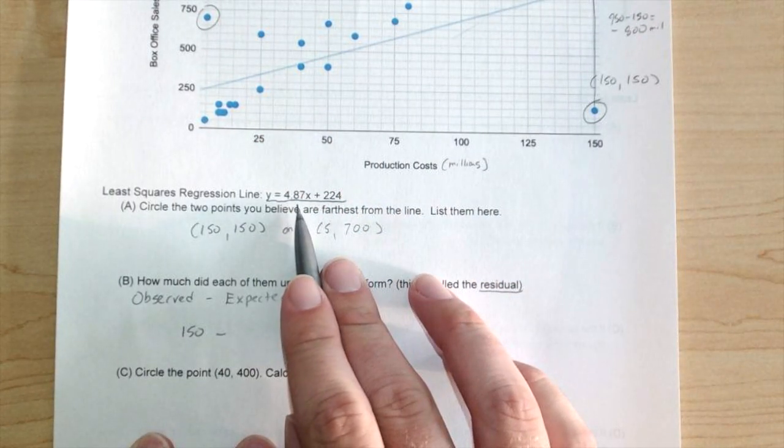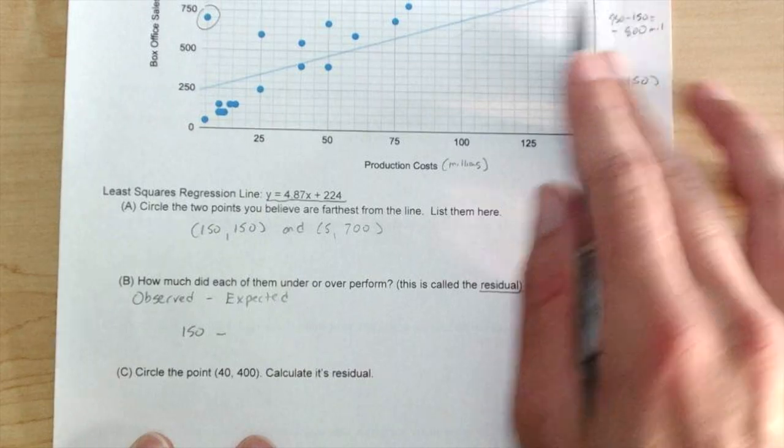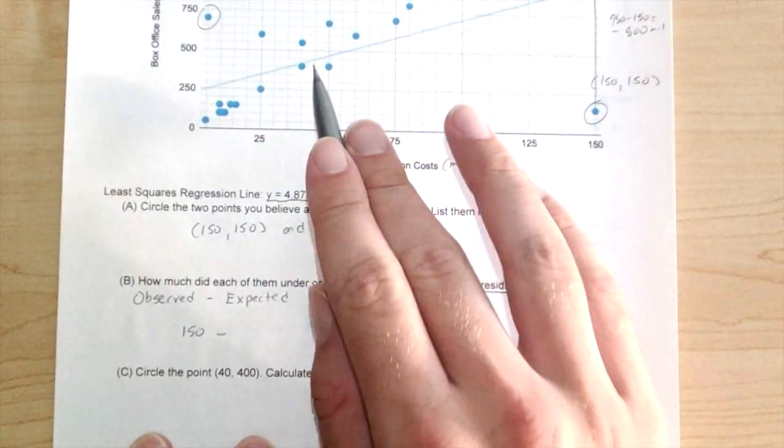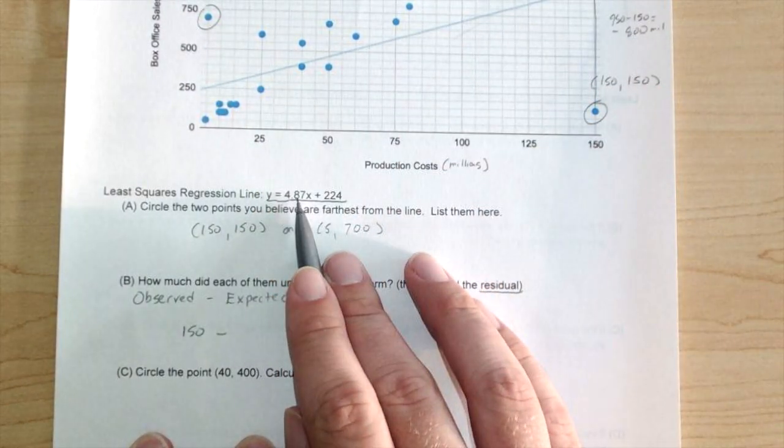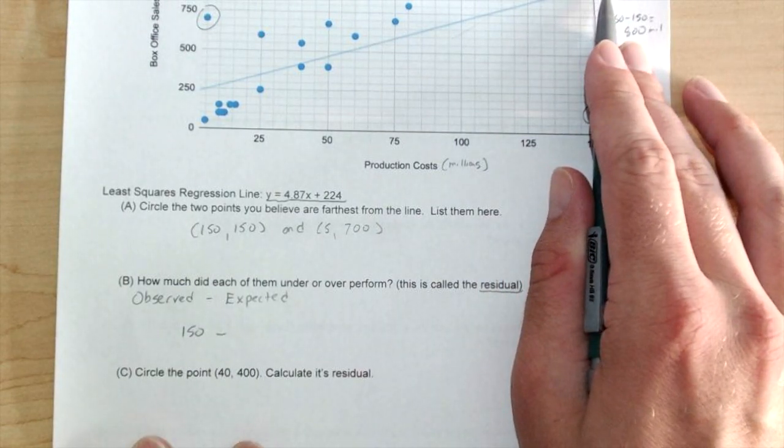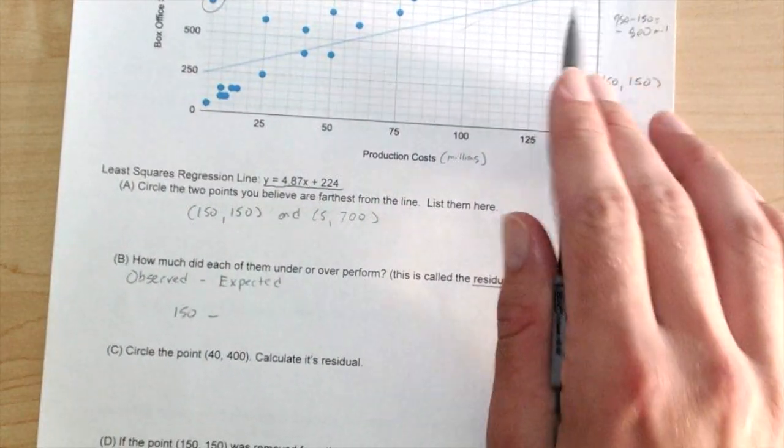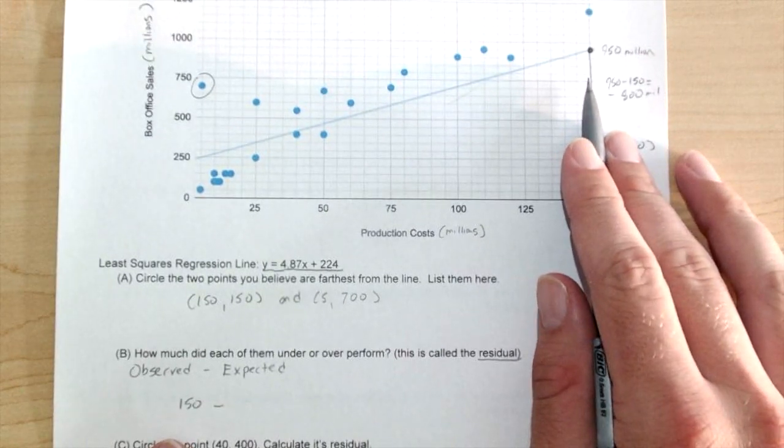Now here's where we're going to get a little bit more technical, and I think this is cool. We just estimated that because this graph is pretty accurate, but you should always use the equation for your expected value, okay? And we've actually been doing this since like the first worksheet.